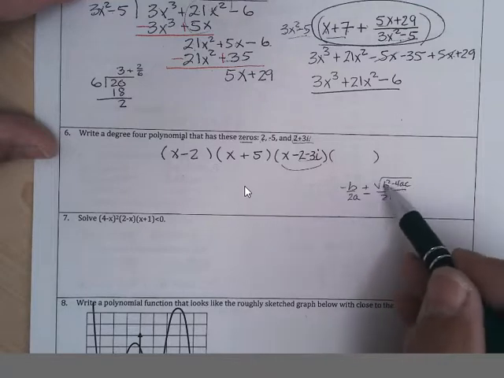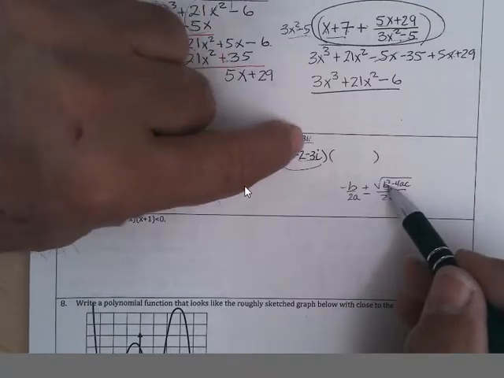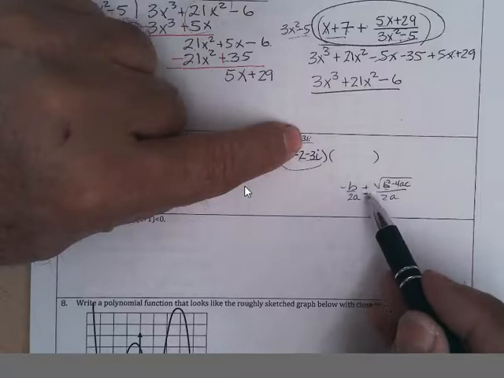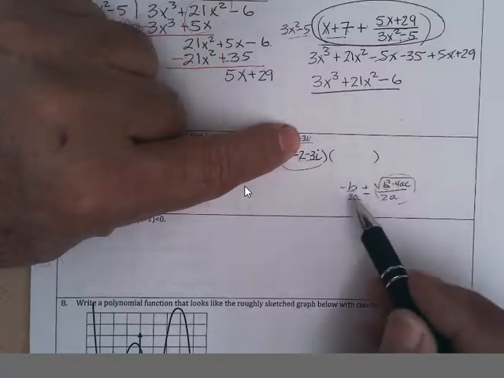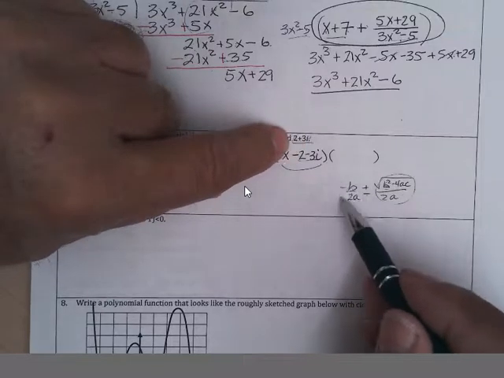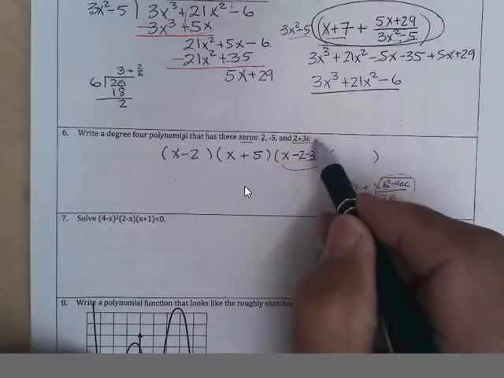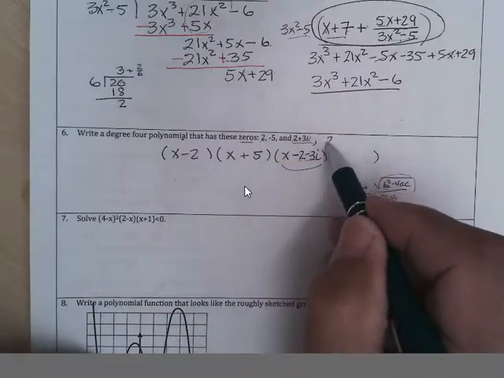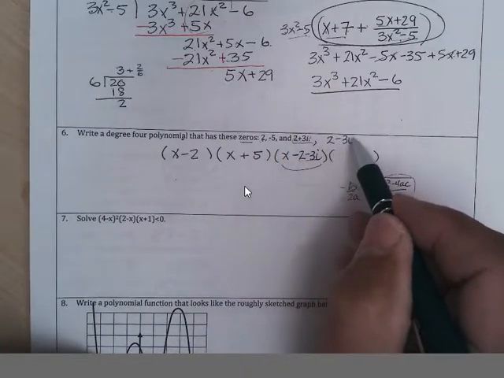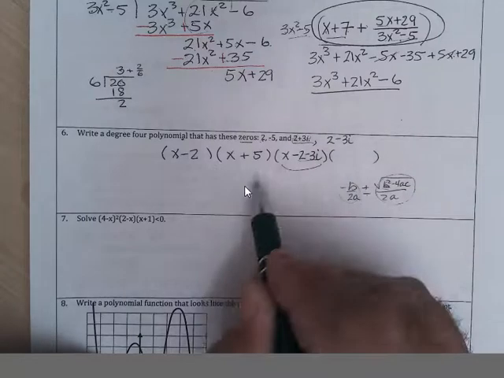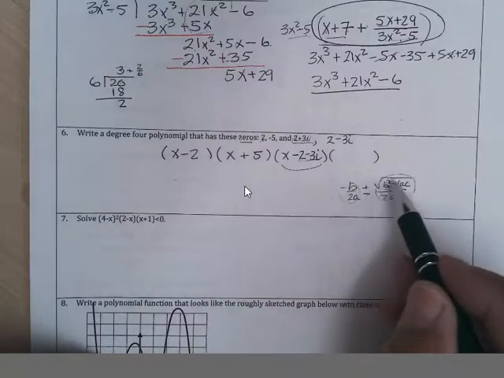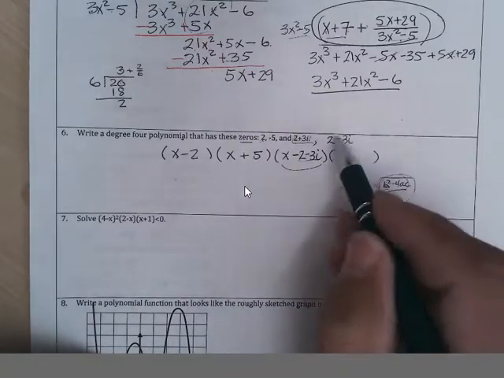And if this is negative, I'm going to get i's. And I'm going to get plus or minus the i part, not a change in the 2 part. So the other 0 has to be 2 minus 3i. Not changing the sign of both of them, just the part that's the plus or minus in the quadratic formula.